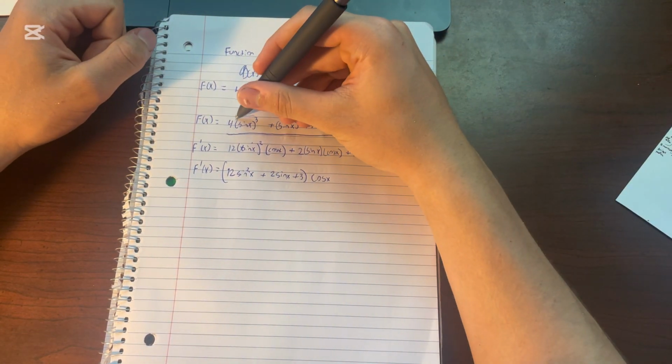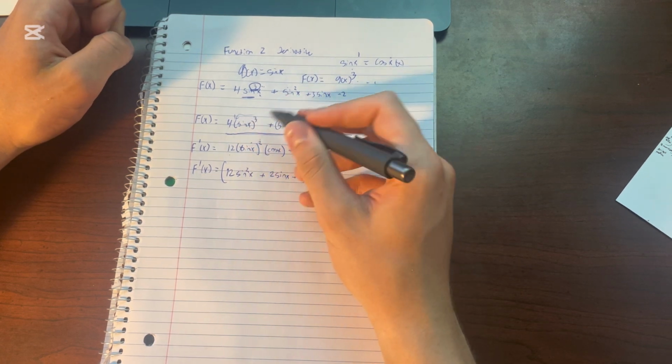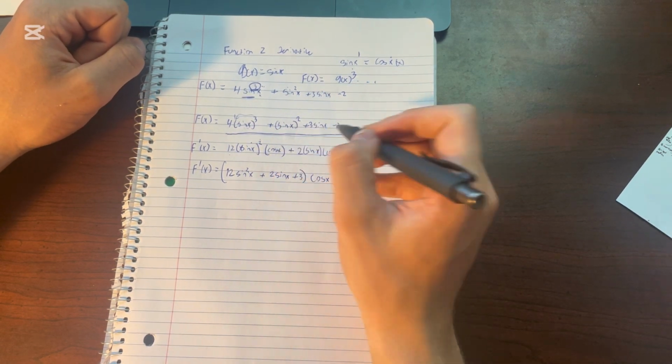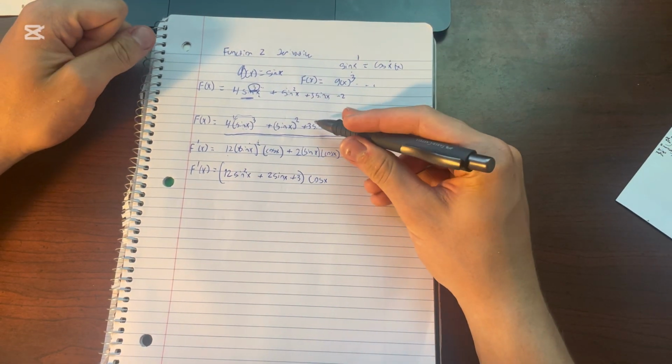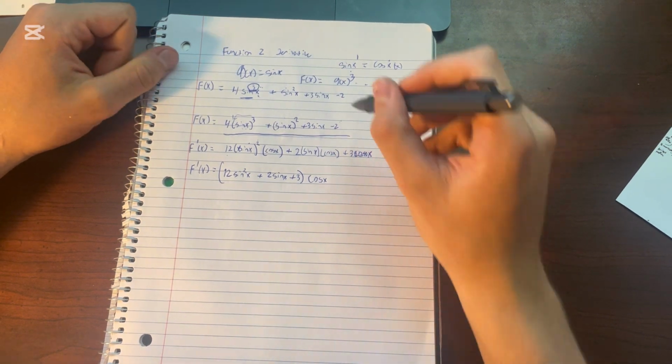As we know with the chain rule, we multiply by the power and subtract 1 from it, so we get 12 sine x squared. And then we take the derivative of what's inside the bracket, which is going to be cosine x. And then we do the same, we get 2 sine x cosine x, and we get 3 cosine x at the end, and that 2 doesn't have an x on it, so it just gets dropped.